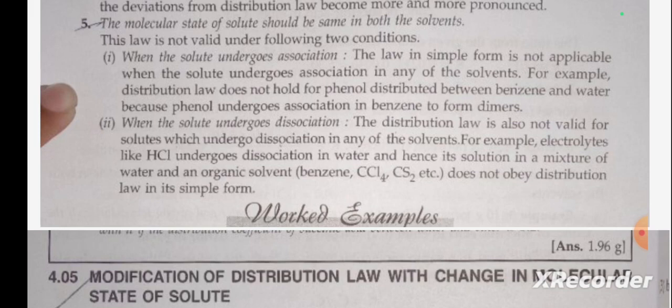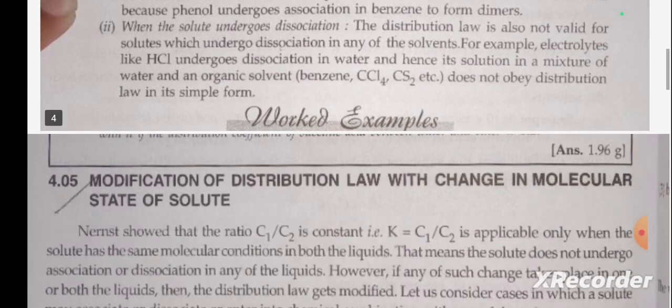benzene to form dimers. When the solute undergoes dissociation, the distribution law is not valid for a solute which undergoes dissociation in any of the solvents. For example, an electrolyte like HCl undergoes dissociation in water, and its distribution between water and an organic solvent such as benzene, CCl4, or CS2 does not obey the distribution law in its simple form.